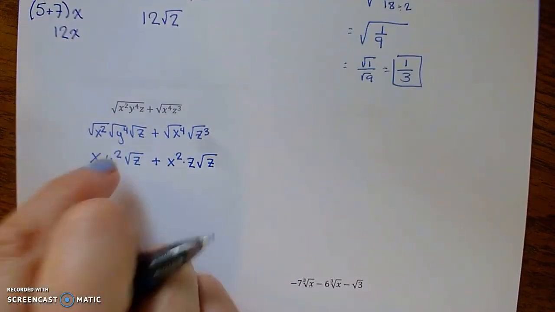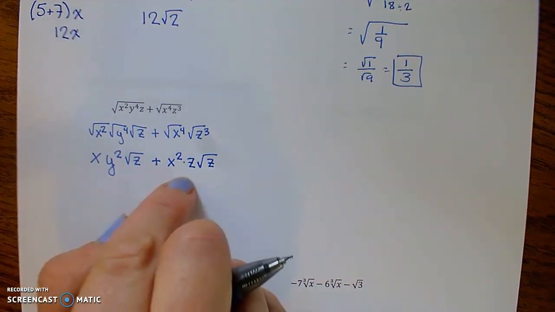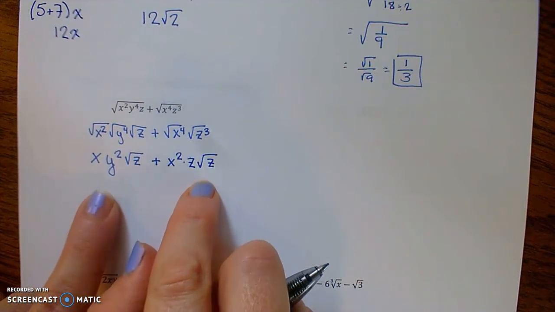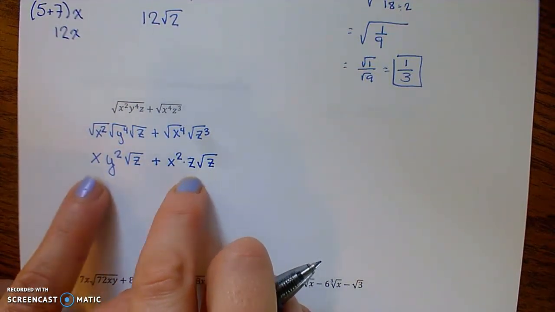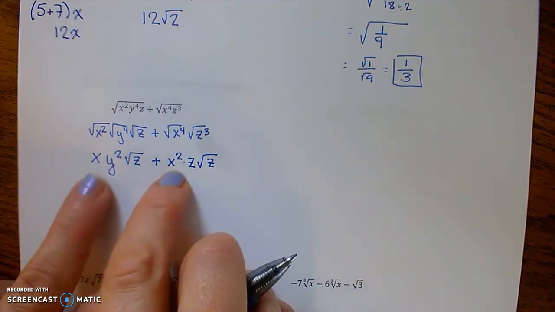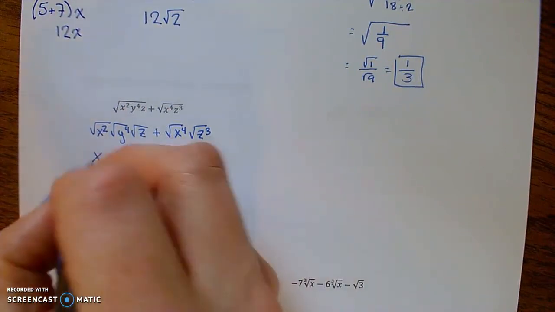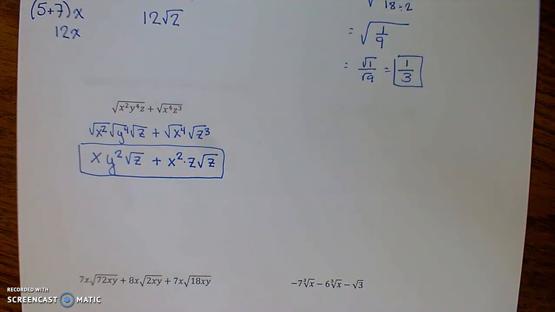Okay, now, this quantity is simplified as far as it'll go, and so is this one. Notice they're not actually like terms, even though they have the same radical part. They don't have the same variables raised to the same power on the outside here. So I simplified each term, but I cannot combine it any further.